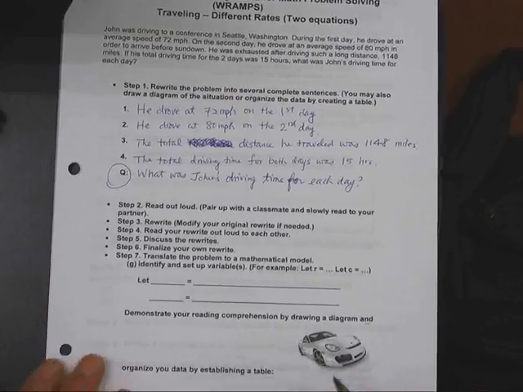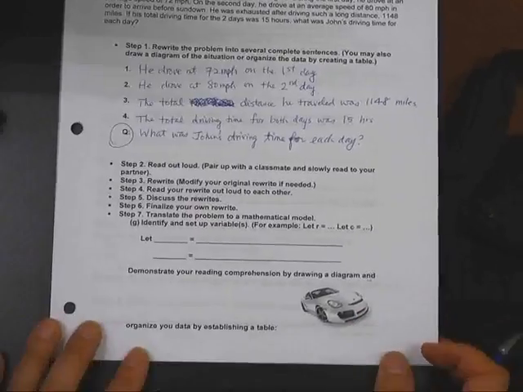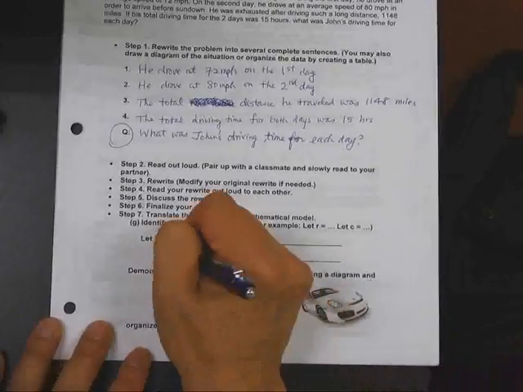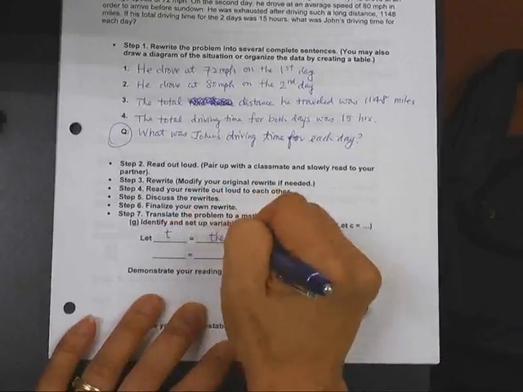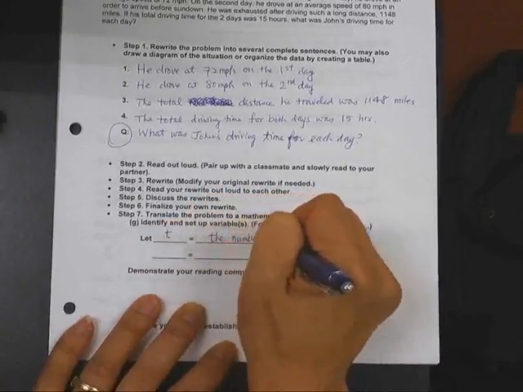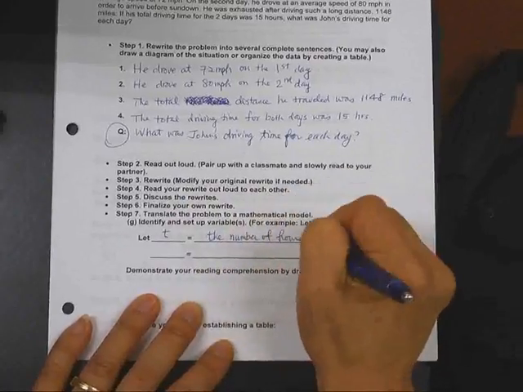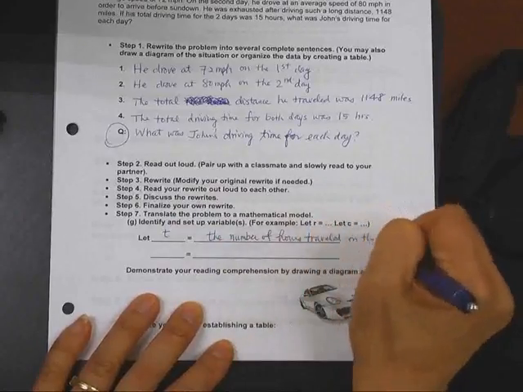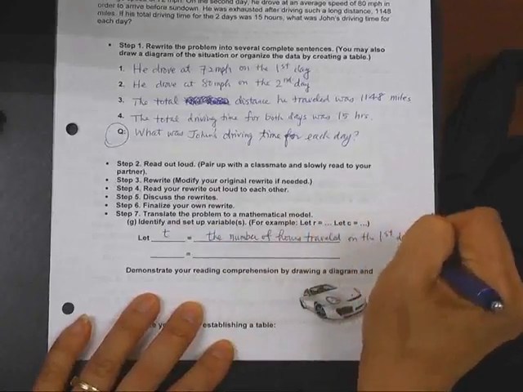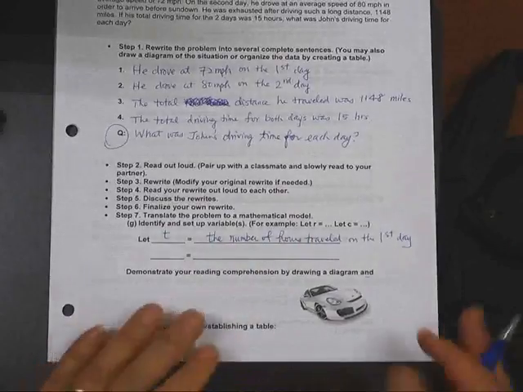Okay, so choose a variable. Since it's about time, you want to use t. All right, so if you say t, t is the what? The number of hours, right? Traveled on the first day. Can we do that? Okay? Is that enough? Yeah?